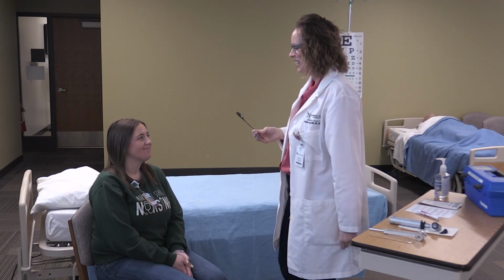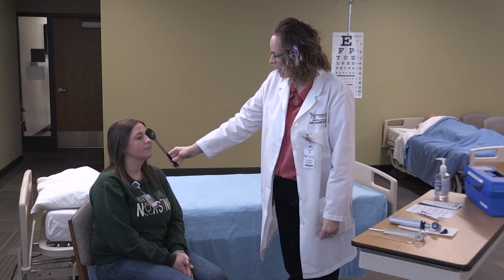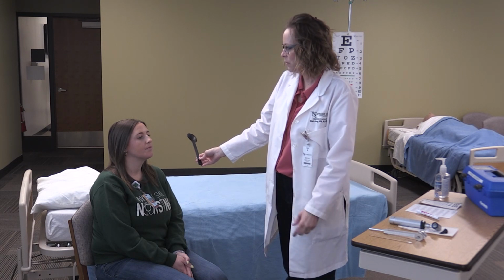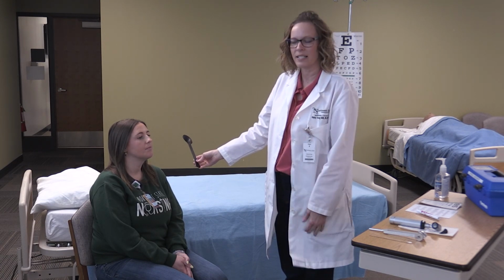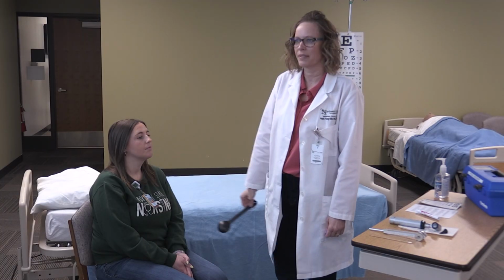All right, now I'm going to do the cover and uncover test. All right, we're going to just close this, and I'm going to remove it, and I want to make sure that the eyes do not move any different, that they basically stay the same, both sides. Yep, they do.